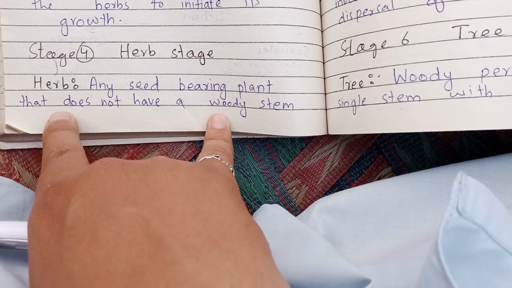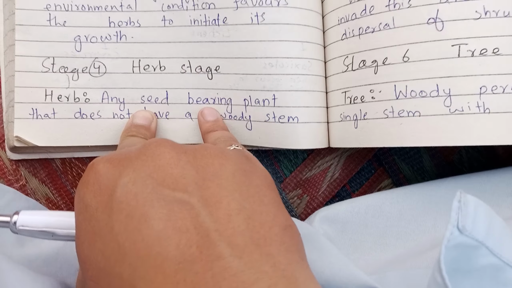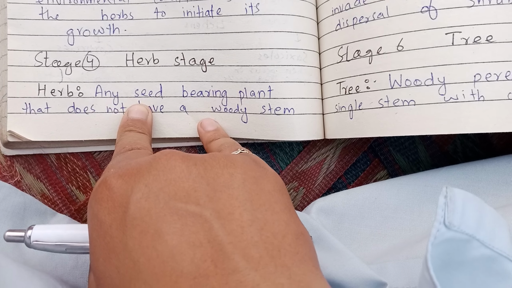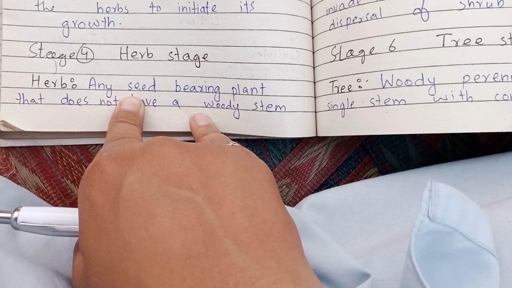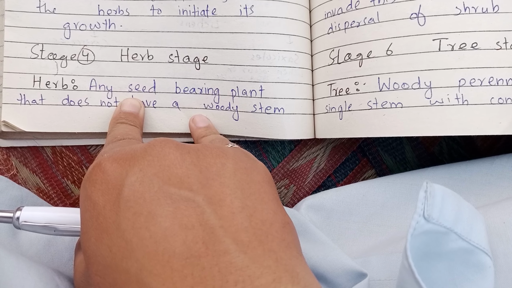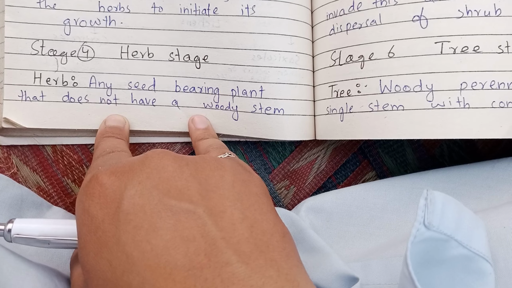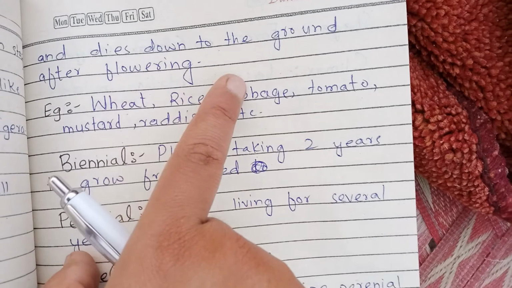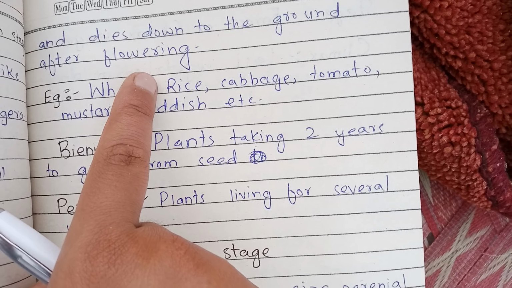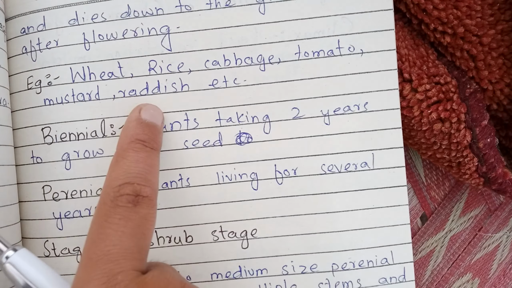Any seed-bearing plant, that is, phanerogams, that does not have a woody stem and dies down to the ground after flowering is known as a herb. For example, wheat, rice, cabbage, tomato, mustard, radish, etc.